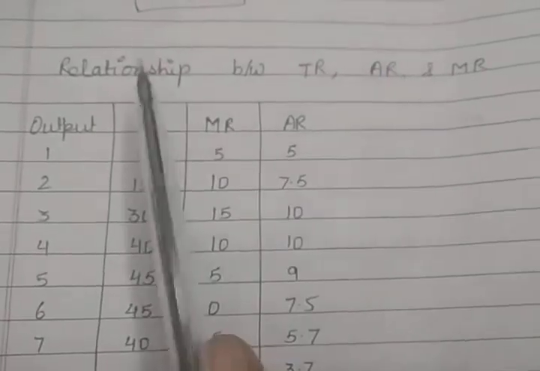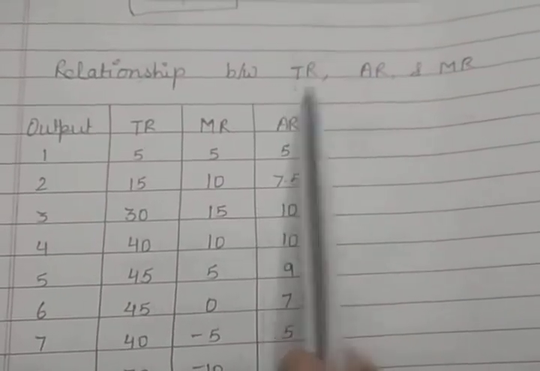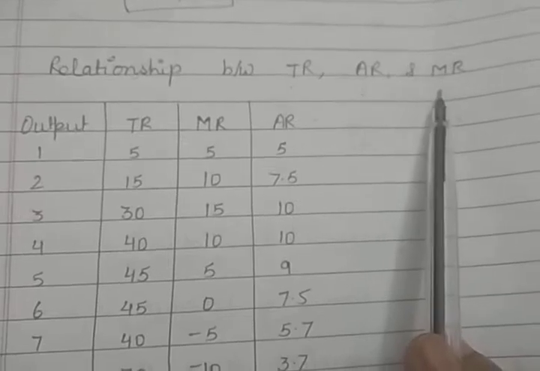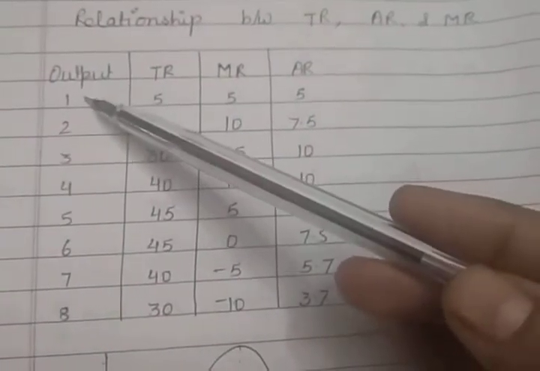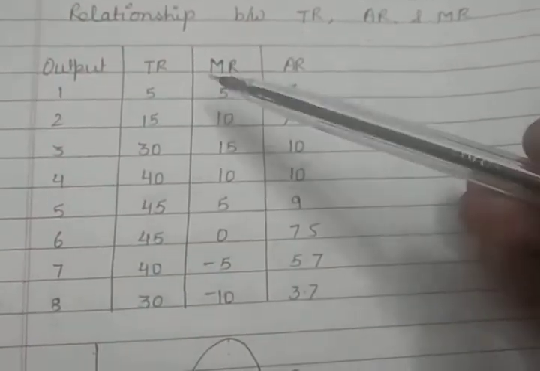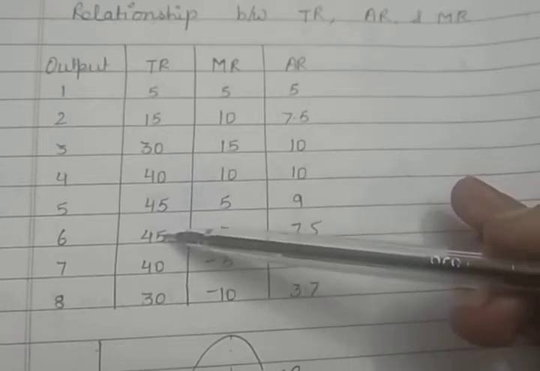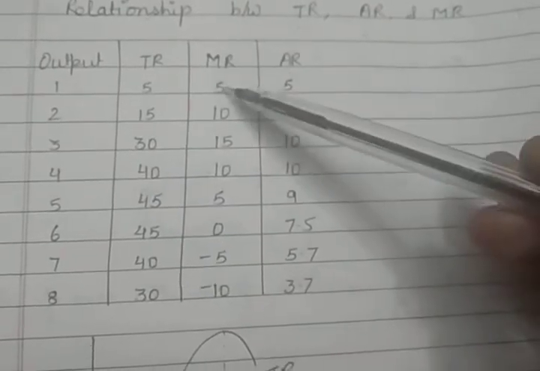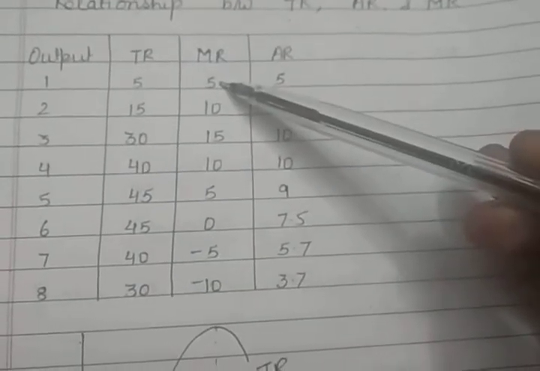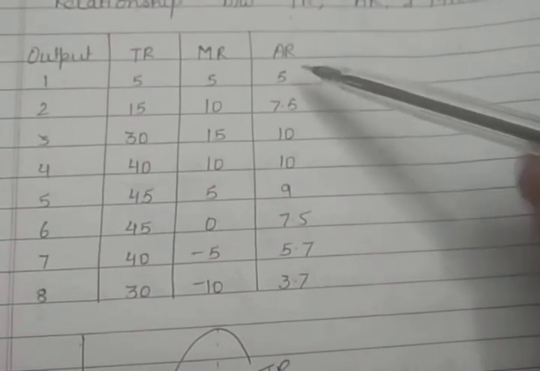Now the next topic is the relationship between total revenue, average revenue, and marginal revenue. We have to prepare a table. First of all, output is given from the first unit to the 8th unit. Then TR is given as 5, 15, 30, 40, 45, 45, 40 and 30. We can calculate MR with the help of TR, and AR also.